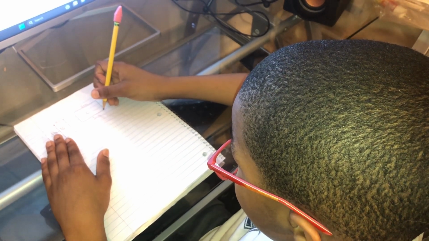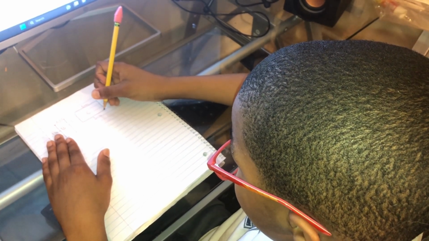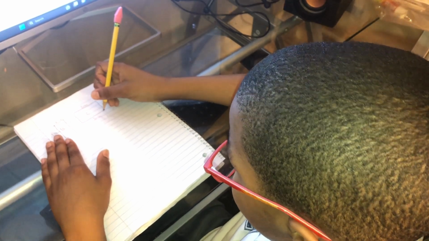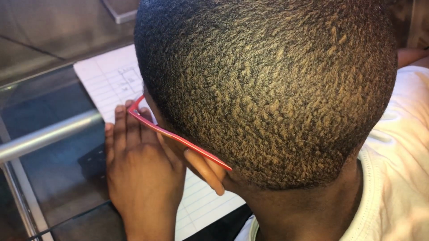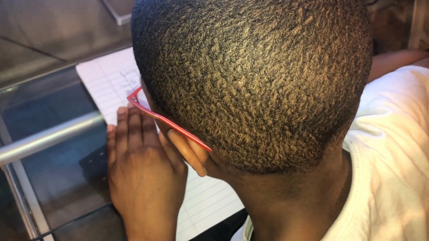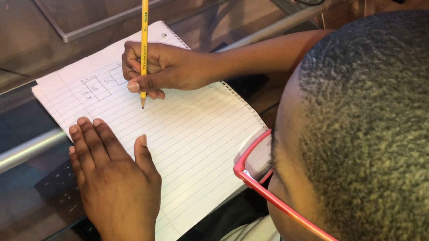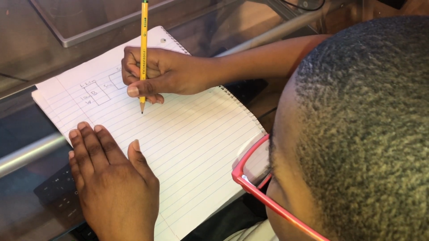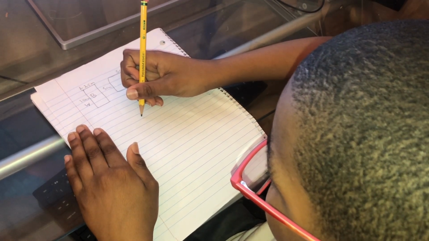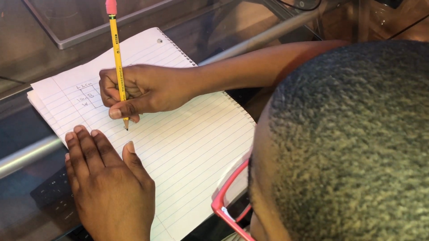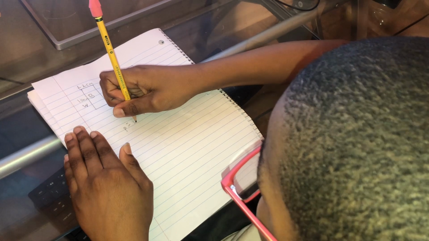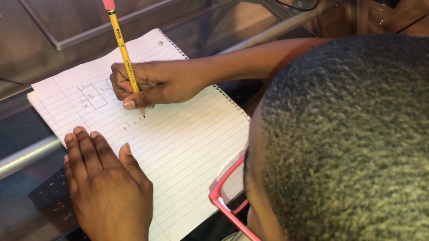So we're going to take our shape B. And Jameer, look at shape B. What are the measurements on shape B? The length is 2 centimeters and the width is 10 centimeters. So now we're going to write our formula for perimeter. Our formula for perimeter is P equals length plus length plus width plus width.